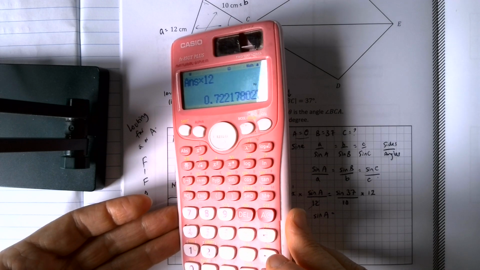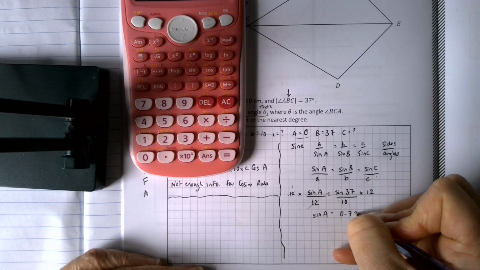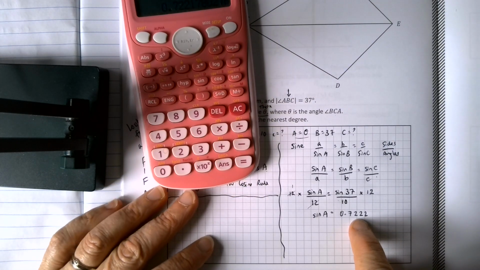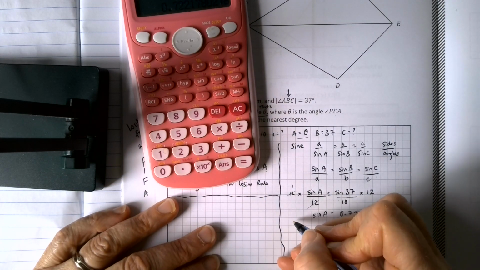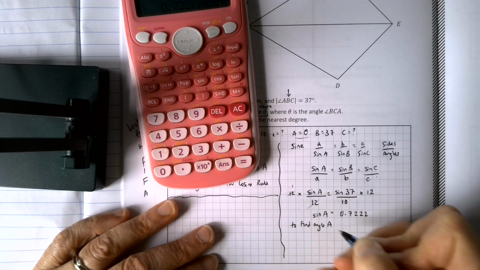And what we get is 0.722. So sine A is 0.7222, actually.